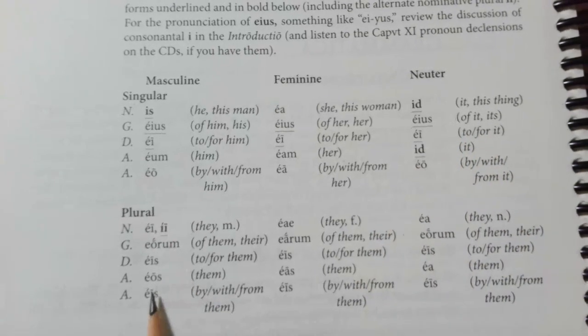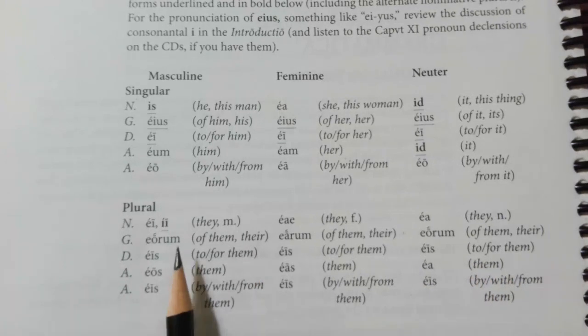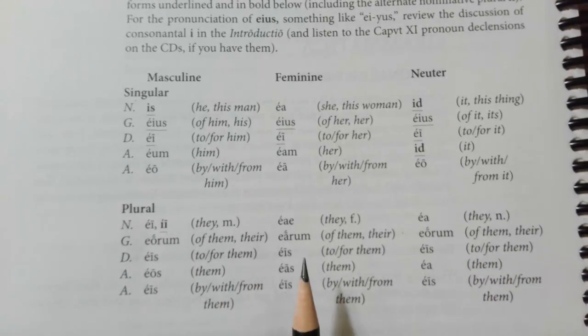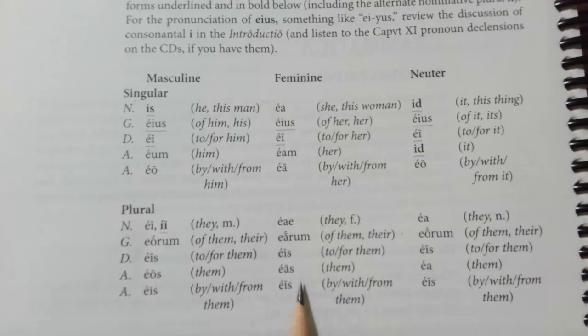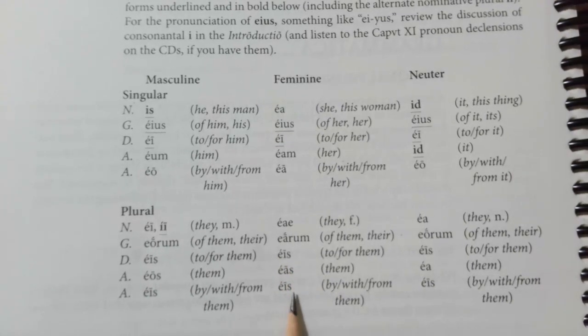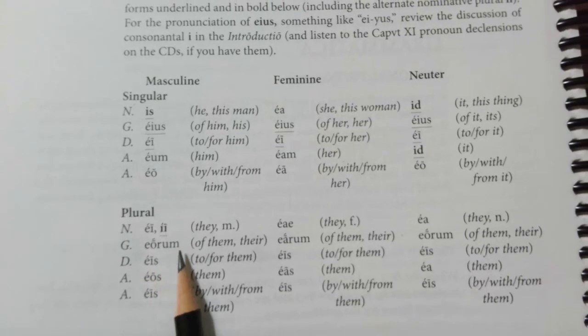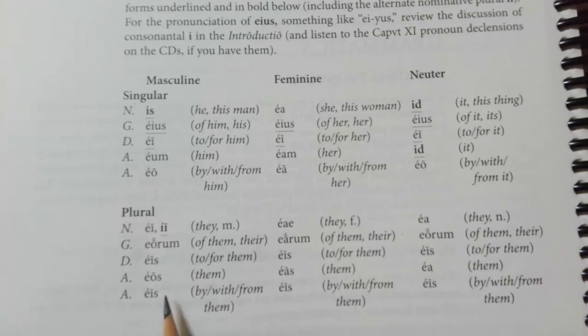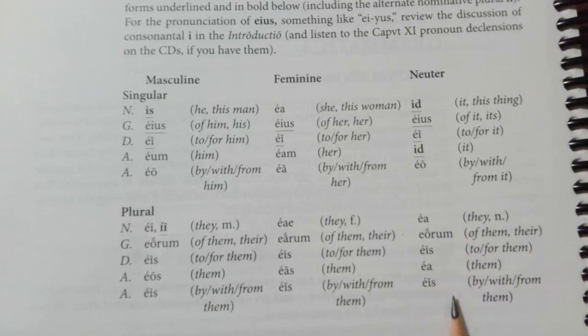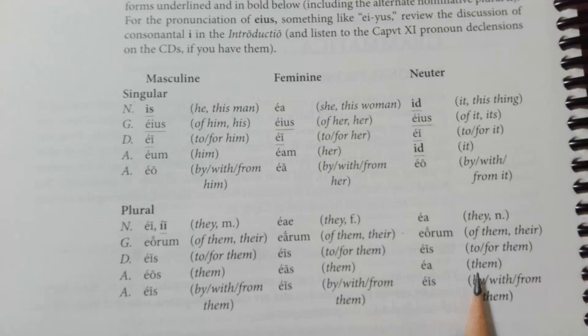And then if you look down here at the plural, it literally is magnus, magna, magnum, the same exact endings. So first and second declension, right? The feminine is the first declension: ea, eae, eam, ea, ea, eae, eas, eis. And then you have the second declension: ei, eorum, eis, eos, eis, right? And then ea, eorum, eis, ea, eis, right? For the neuter there. So the plural's super easy to memorize. All you've got to learn is an e.